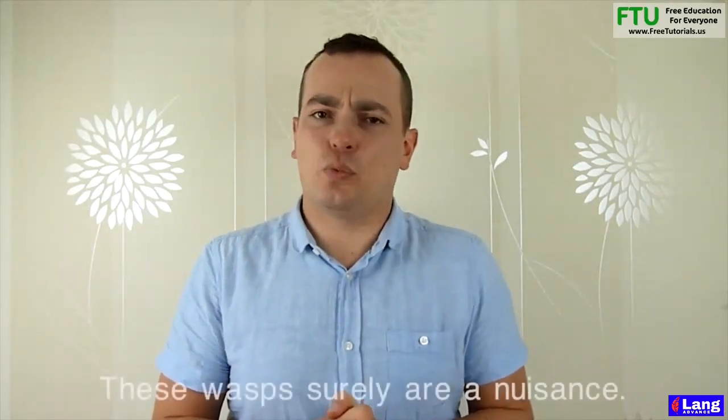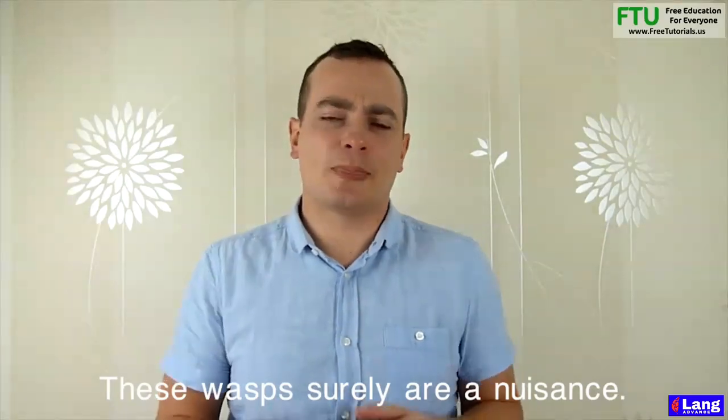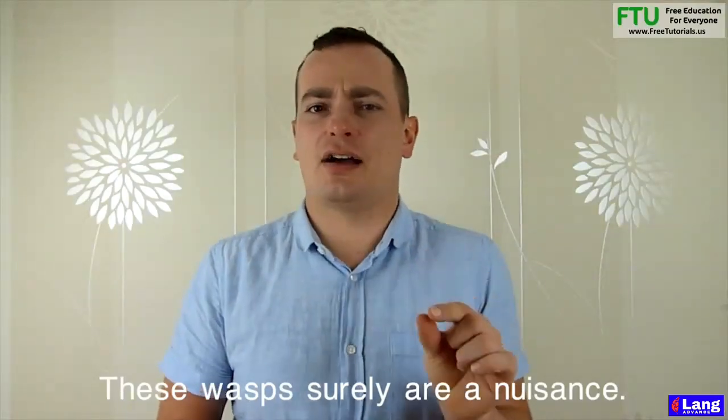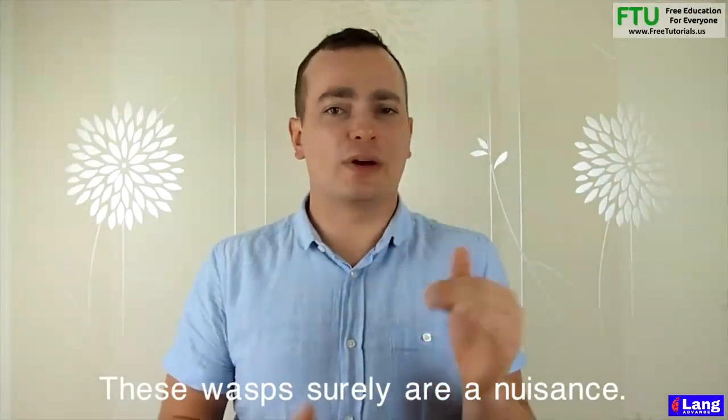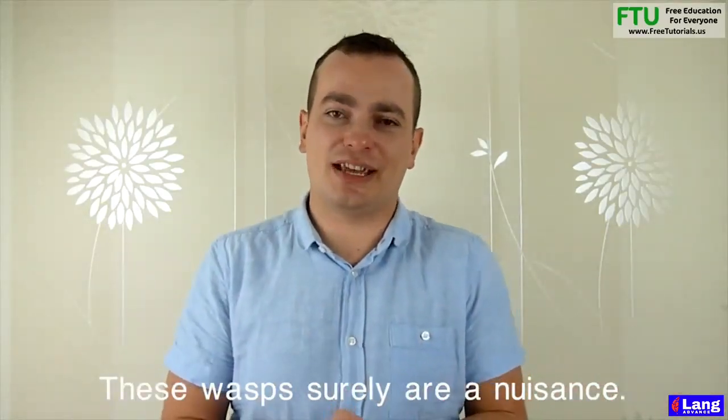Now in this exercise, you'll notice that some of the vowels are not what the correct sounds would appear to be. The expression is this: these wasps surely are a nuisance. So, wasps. Now this word is quite hard because you have the O when it looks like it should be A, but O is the correct pronunciation.